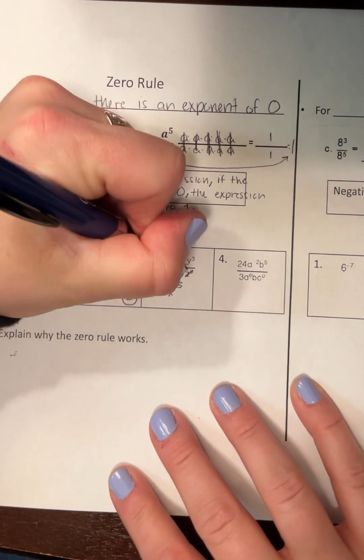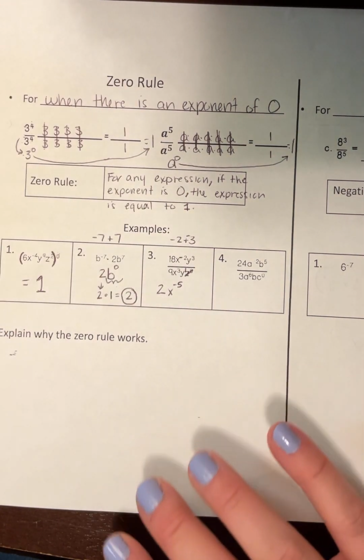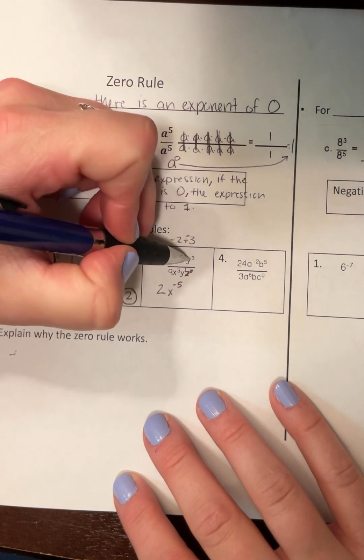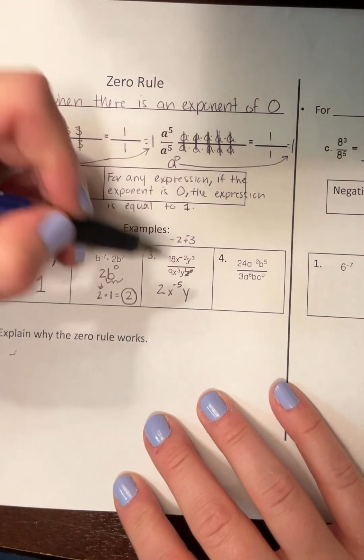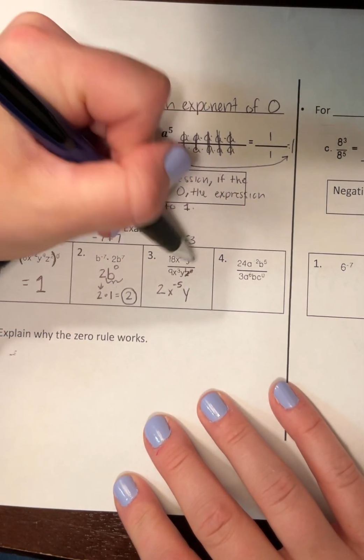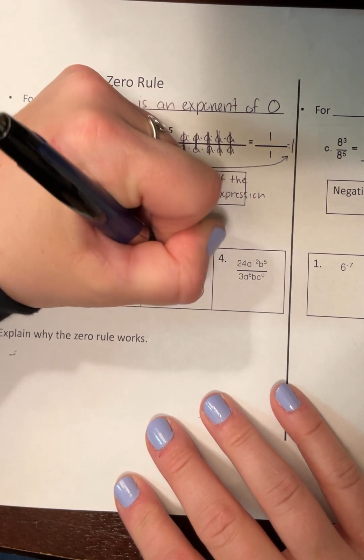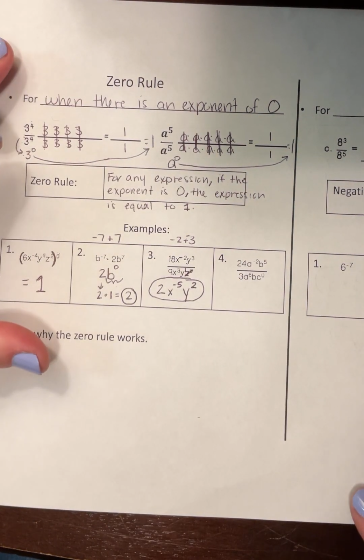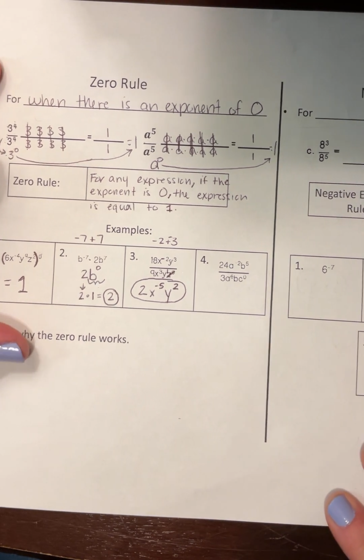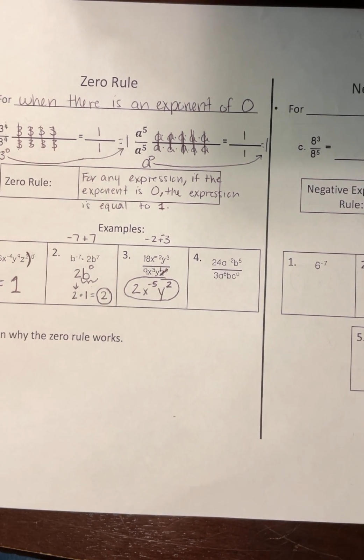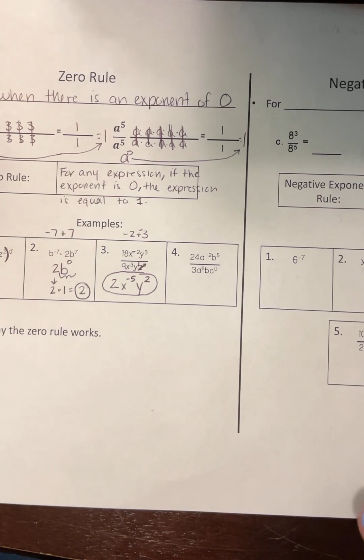And then we remember that the y has an exponent of 1. So we put it on there and keep your base. Quotient rule says subtract the exponents. 3 minus 1 is 2. Okay, final answer. All right. Pause the video and try number 4 on your own. And when you're ready, unpause and we can go over it.